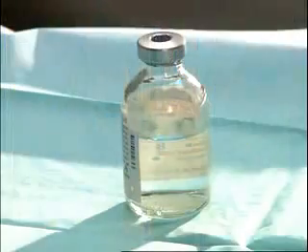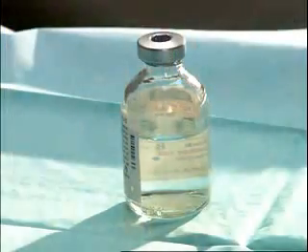The mixture of dry medication with a diluent produces either a solution or a suspension. A solution is produced when a diluent is added to a dry medication and the medication dissolves fully. After mixing, a solution should be clear without any visible particles floating or settling on the bottom of the vial.